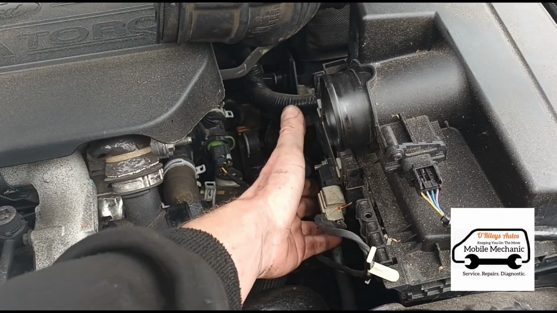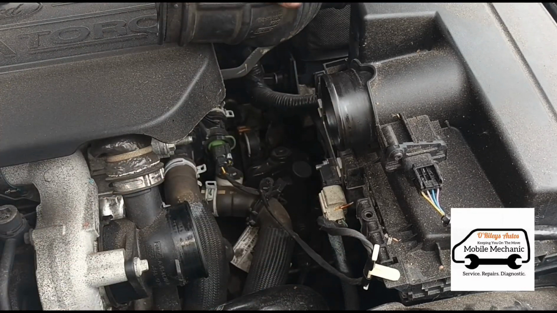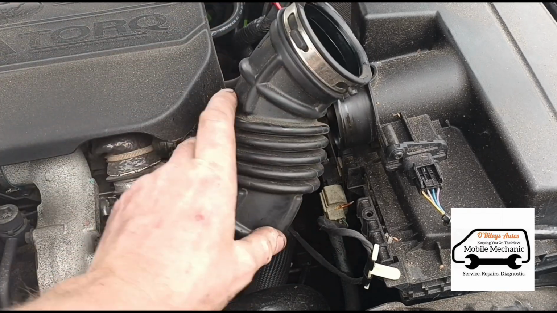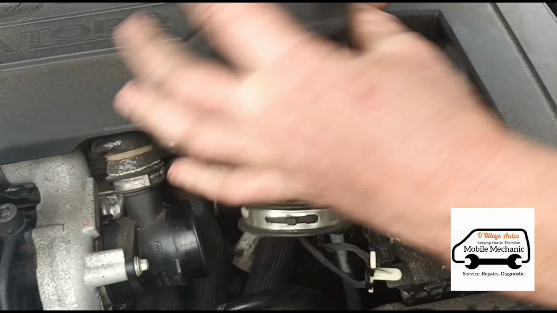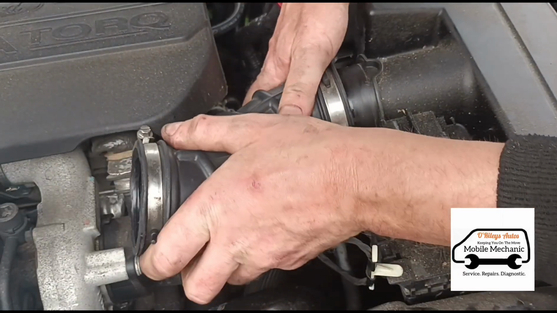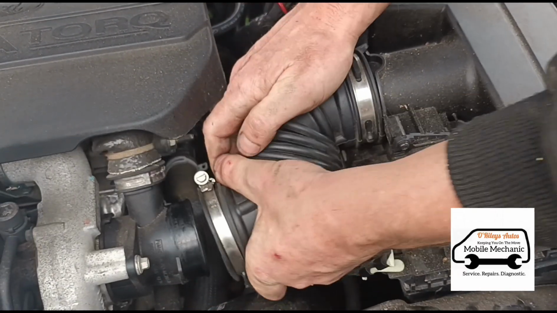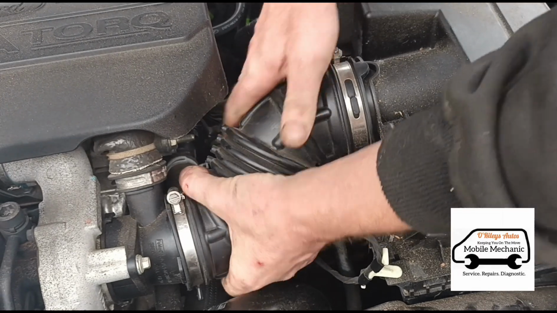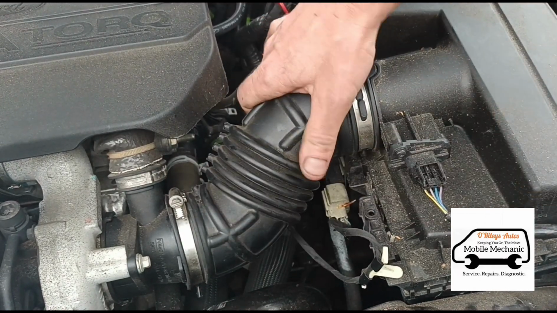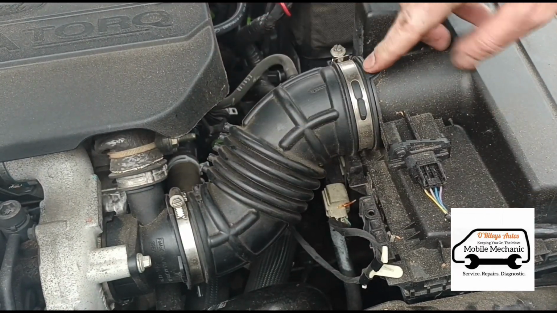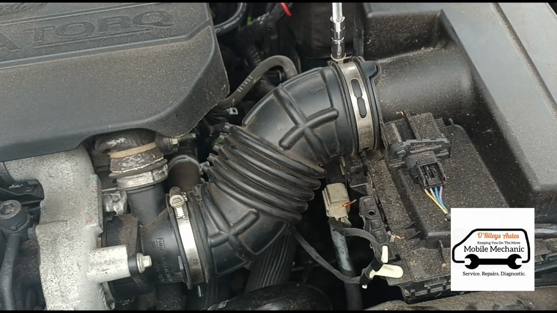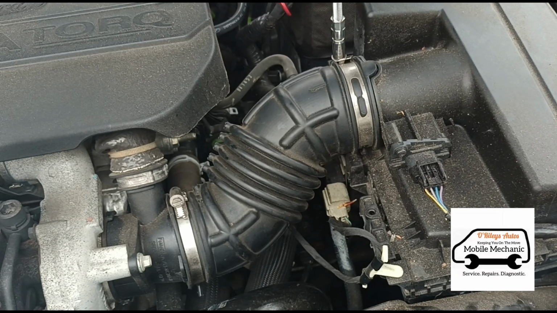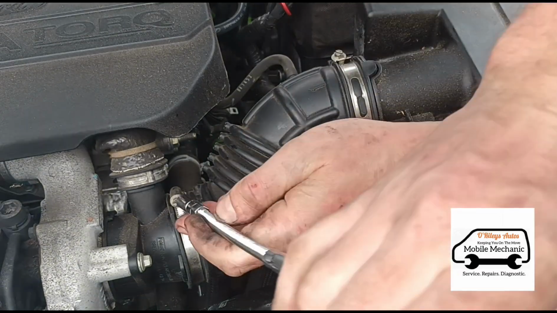I've connected back up the sensor there. I'm just going to connect back up the air hose. Yeah, it was this way. So you've got a little notch there where it sits in level. Screw that down tight. And this one.